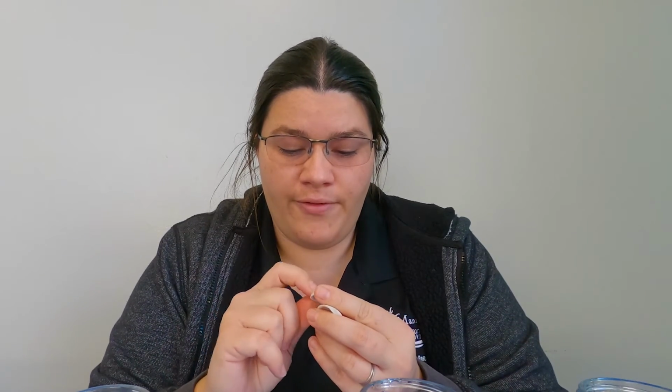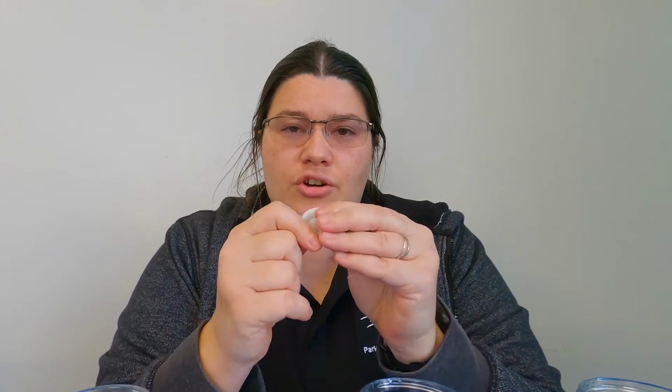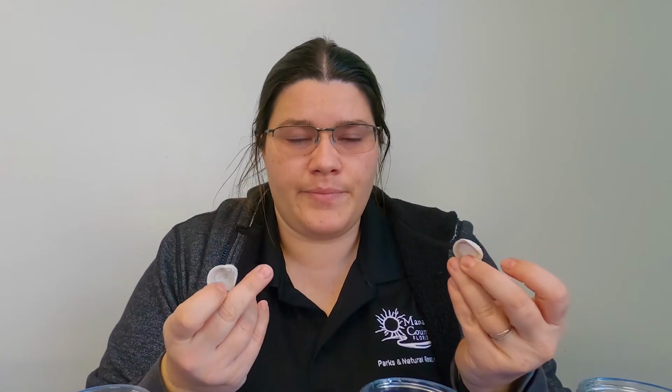They feel very rough. And they are very tough. I can't break them, I can't bend them. They're very strong and resilient. So I'm gonna write those observations down.